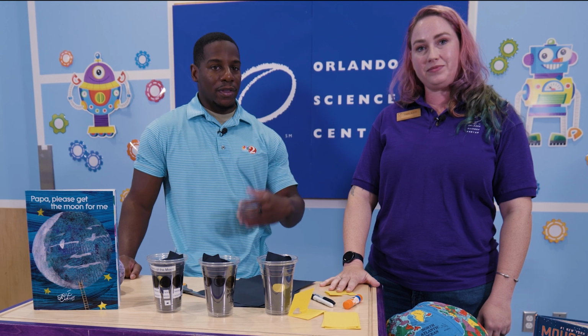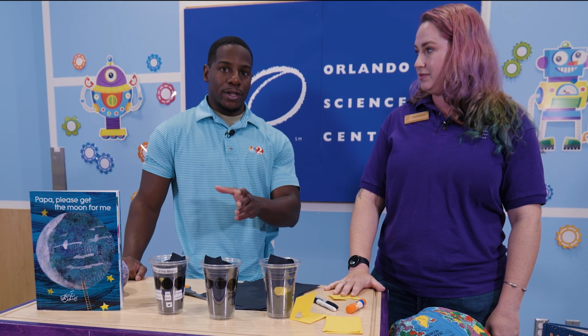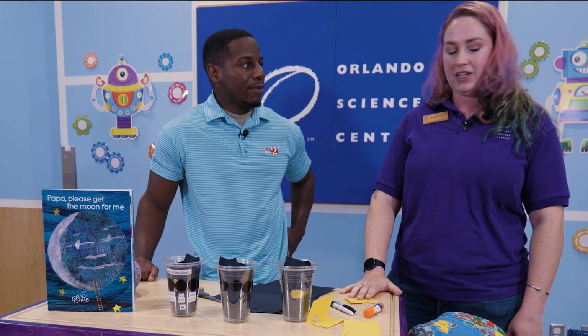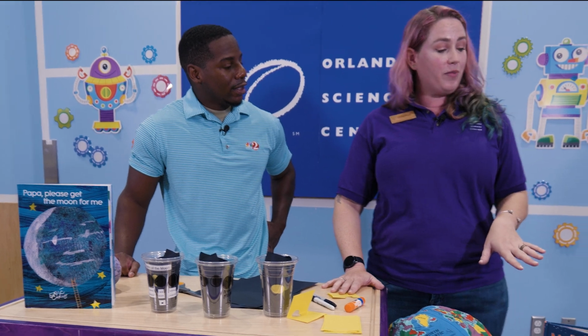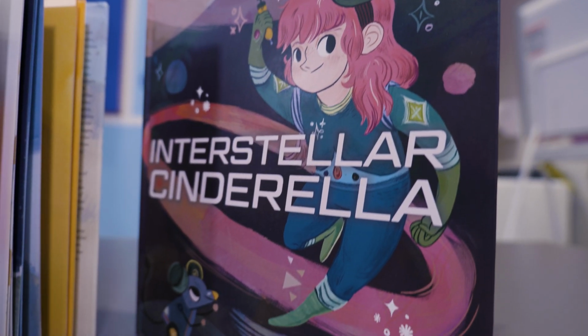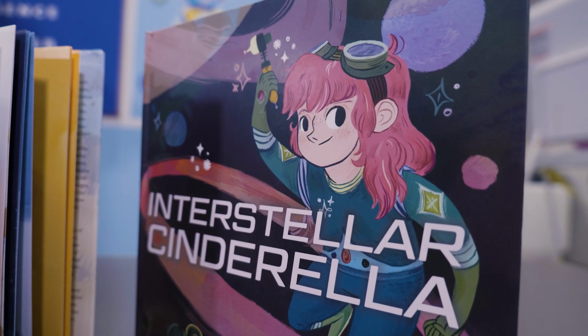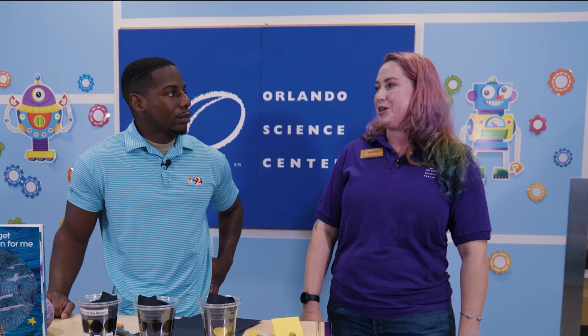And of course, as Literacy Month continues, we're also going to highlight Fairy Tale Week or weekend taking place on September 21st and 22nd. I have a great book about that. We have Interstellar Cinderella over here. So if you want to have a fairy tale book that's a little bit more about robots and engineering, that's the book for you too.